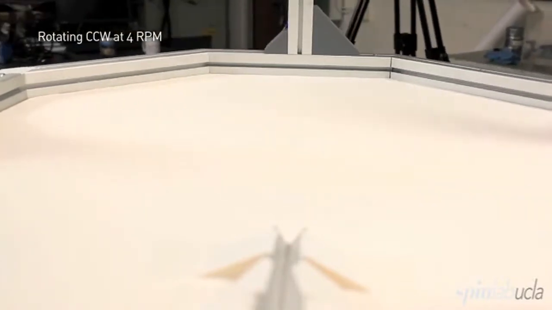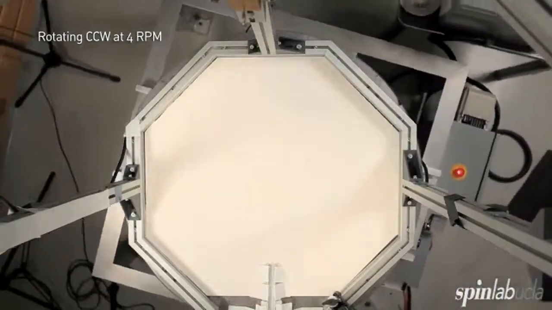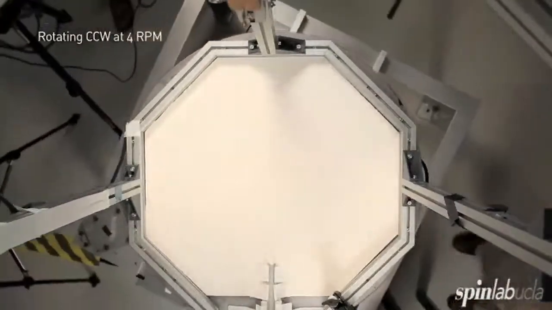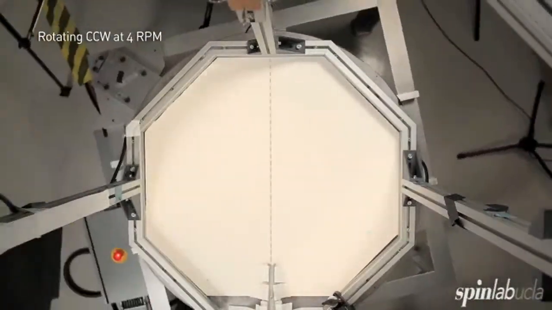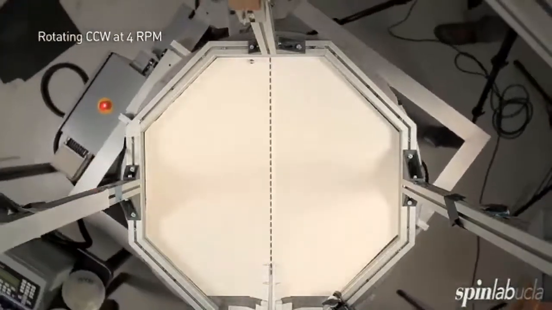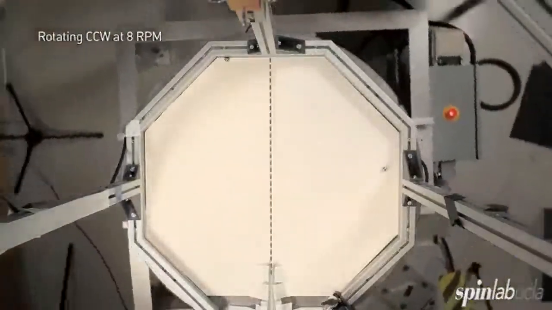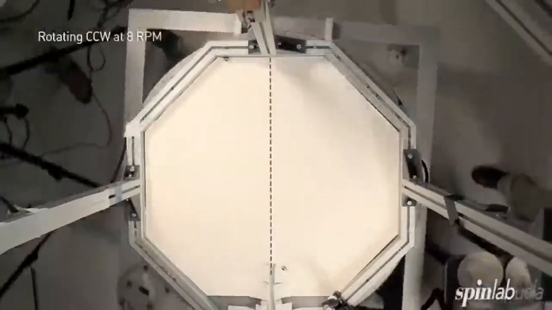Now we're going to use the motor on the table to rotate it at a constant rate. And what you'll see is the faster the table rotates, the more Coriolis deflection the ball feels. So at 4 RPM, you see the ball deflects a little bit. Now we'll increase the rotation rate to 8 RPM, and the ball will be deflected more. And it does. It's deflected about twice as much.